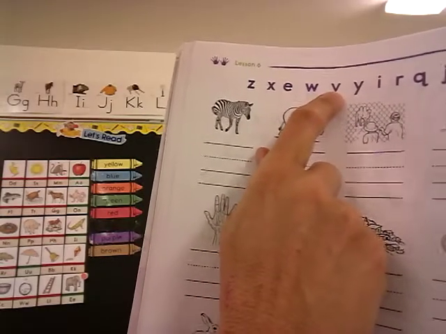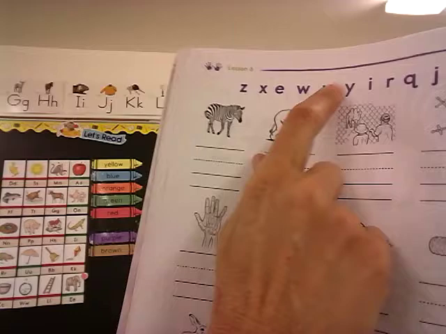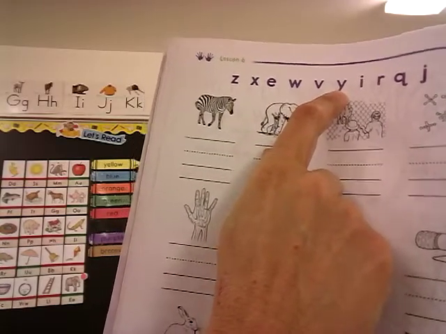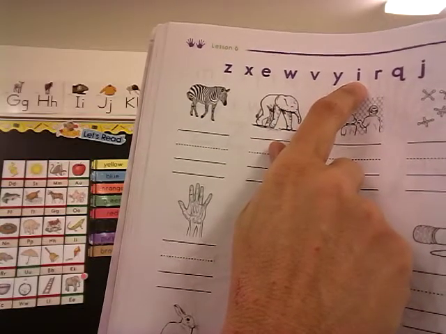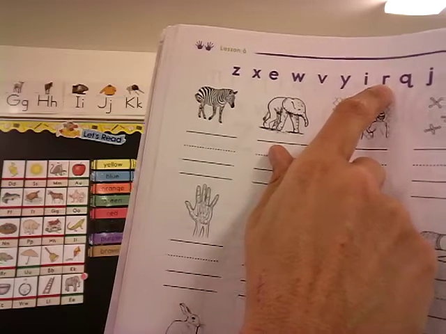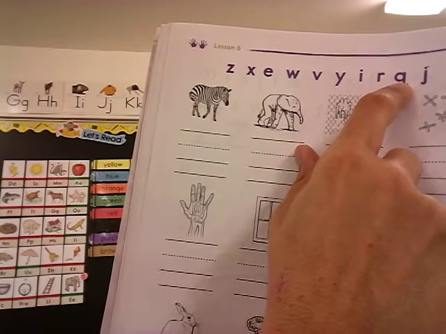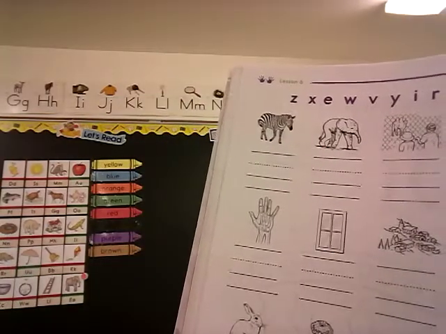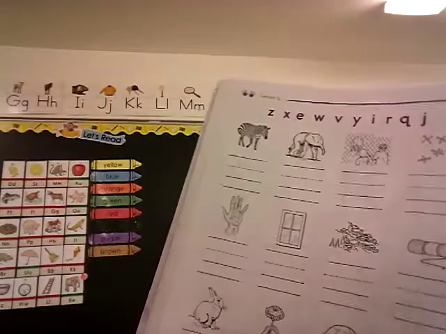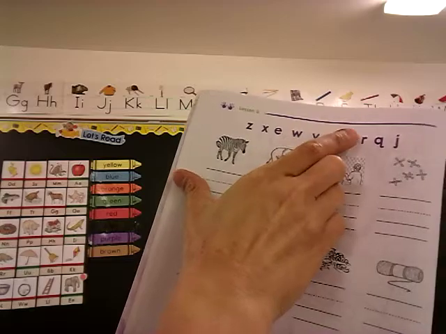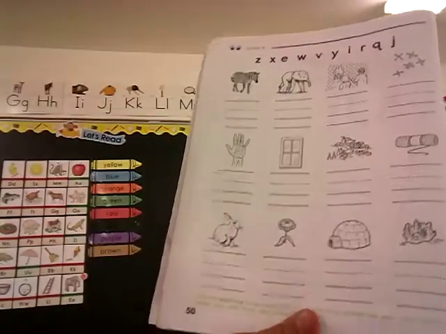Next one is a V. V says V. Next one, Y, is Y. Next one is I, R, Q, J. That's a lot of letters. Let's see how many. 1, 2, 3, 4, 5, 6, 7, 8, 9, 10. 10 letters. Okay, let's get started here.